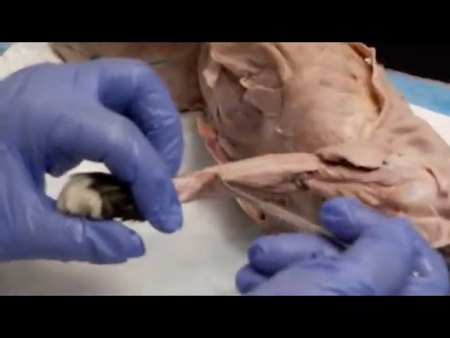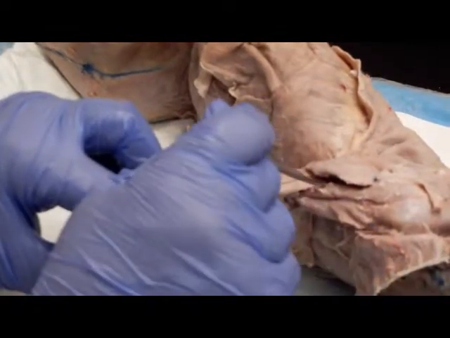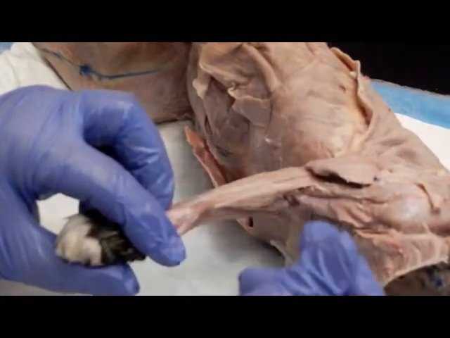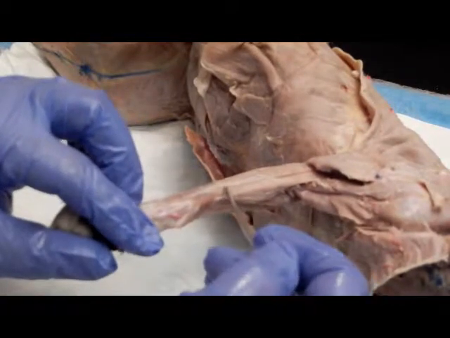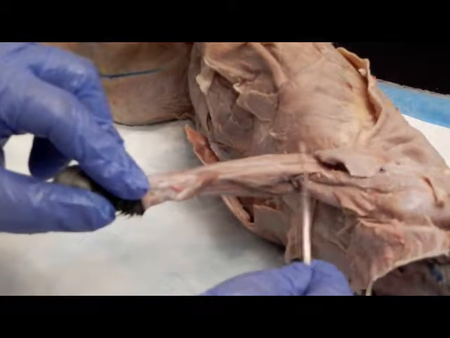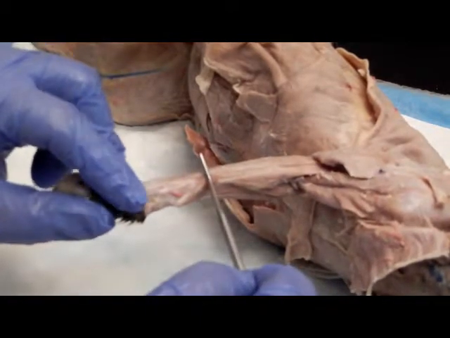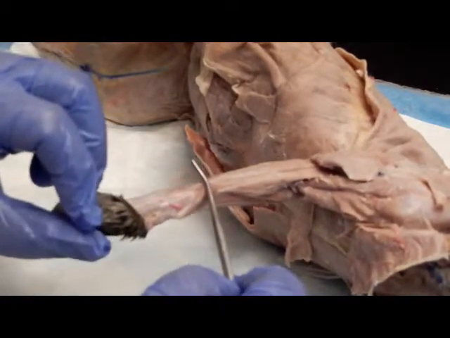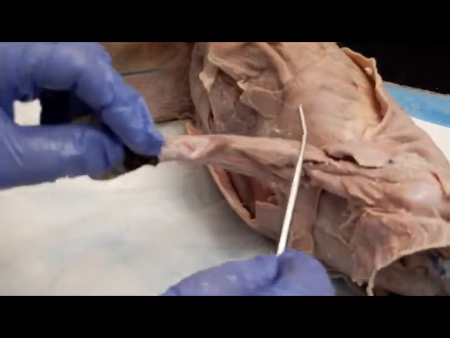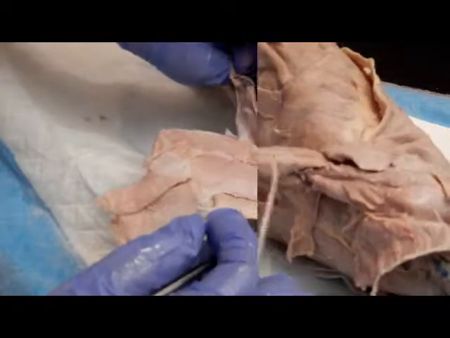And the brachioradialis, its origin is the middle of the humerus and the lower end of the radius and adjacent ligaments, and its function is to rotate the hand to the supine position.